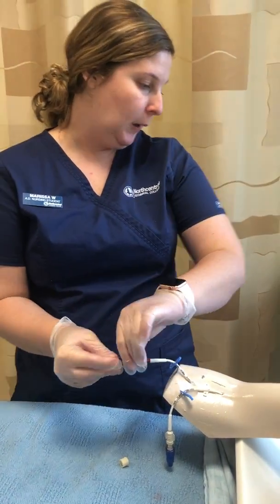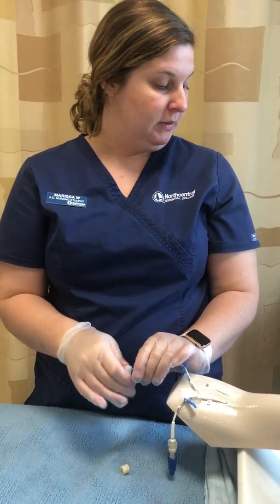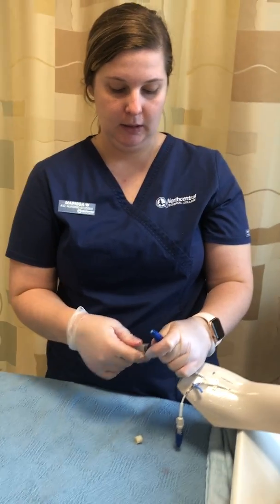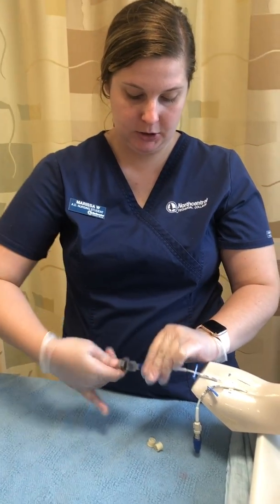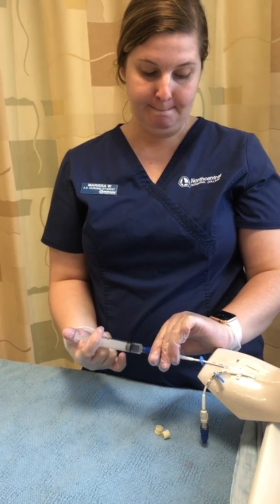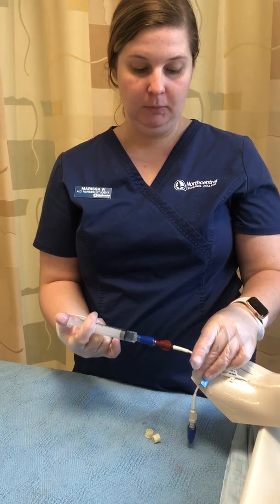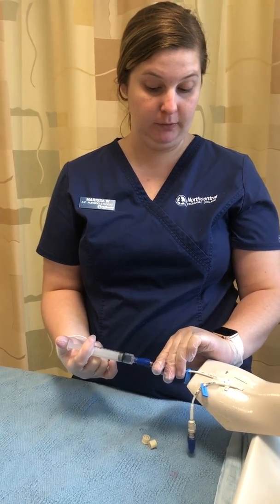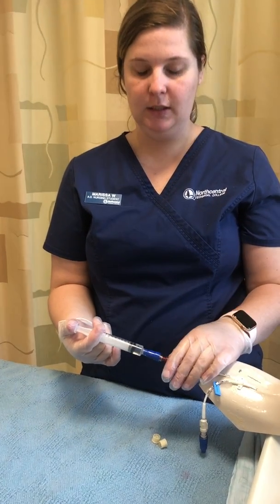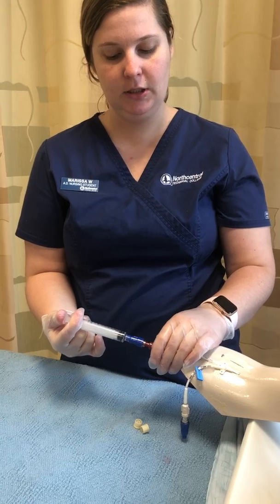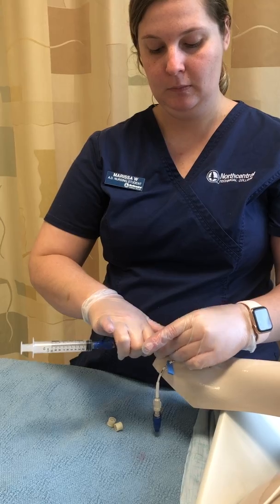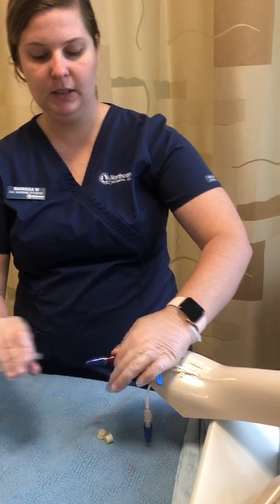And again, looking in the book and doing my math, it should be given over 2.5 minutes. So when I'm doing this, I'm going to be looking at my watch and making sure that I'm giving it over the 2.5 minutes. I'm going to unclamp it first and then make sure I'm giving it over the 2.5 minutes. And then say the 2.5 minutes is done and all my medication is in. Then I'm going to go ahead and reclamp, and I'm going to disconnect this.